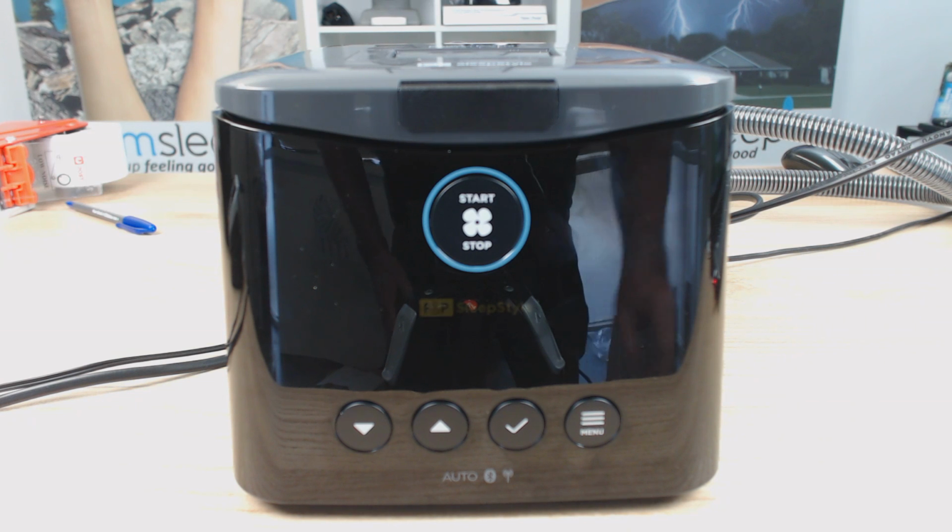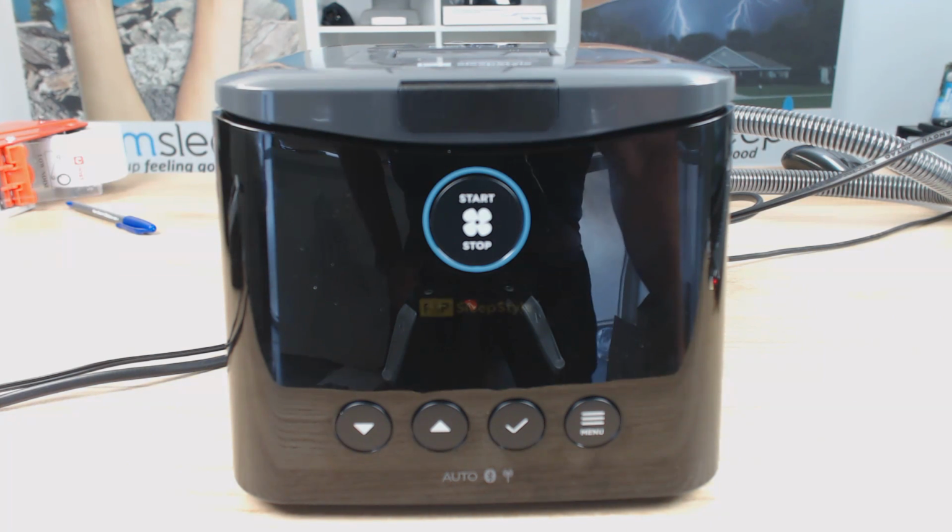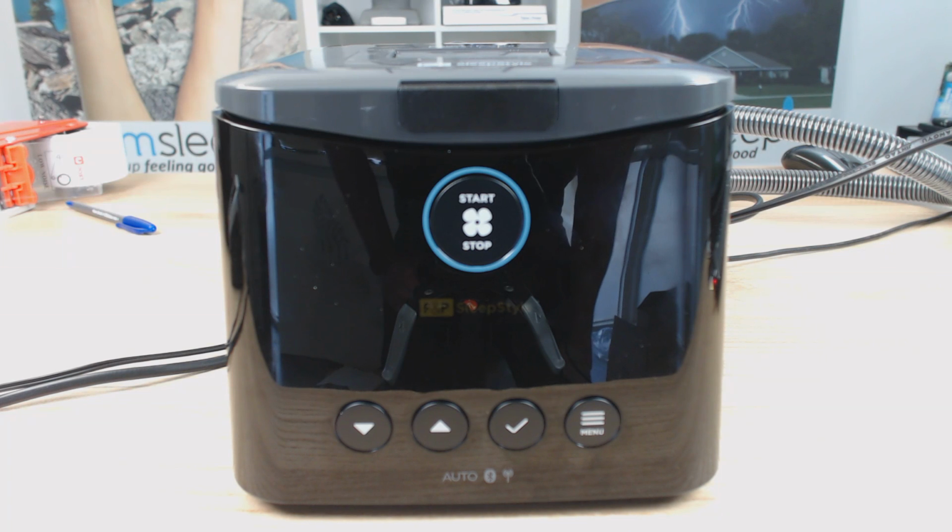And I think it's handy to have. I know I've had a lot of feedback from many people, especially on YouTube, who have said that's been the difference between them being able to use the machine and not use the machine. So I'd rather have someone a bit more comfortable and using the therapy than throwing it against the wall or using it as a book stop.